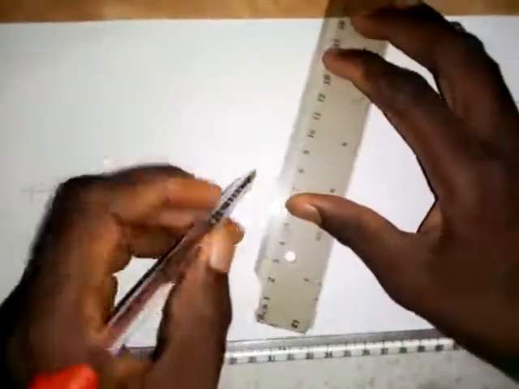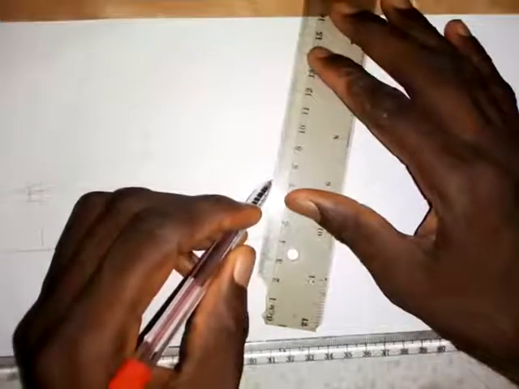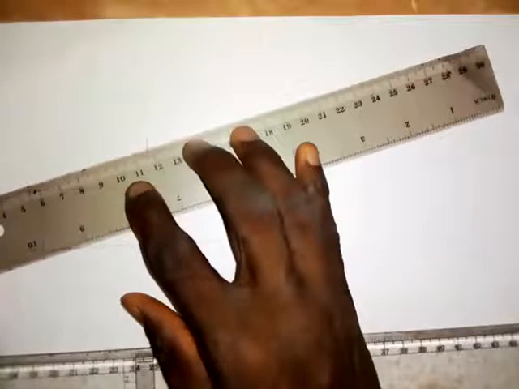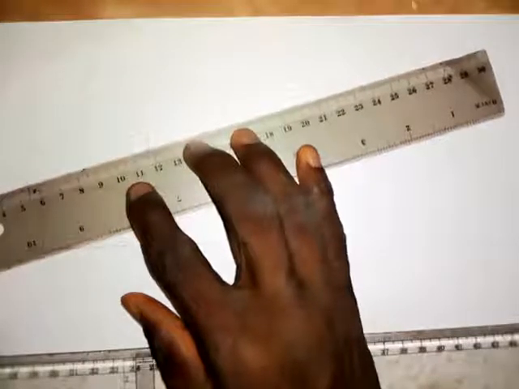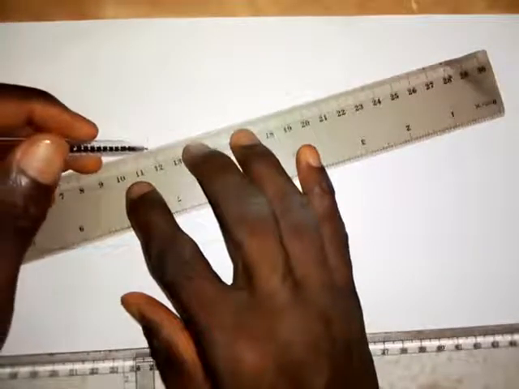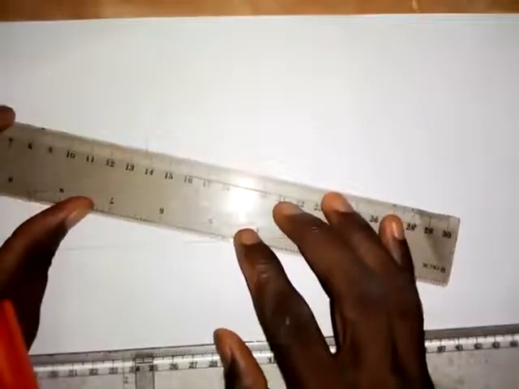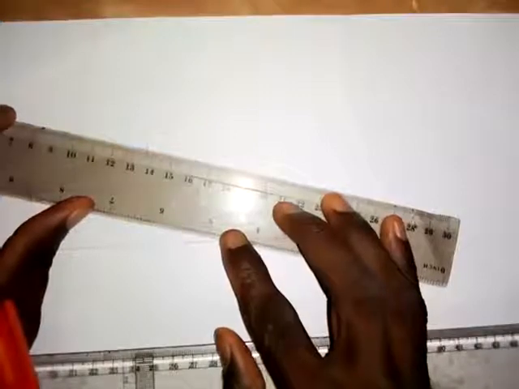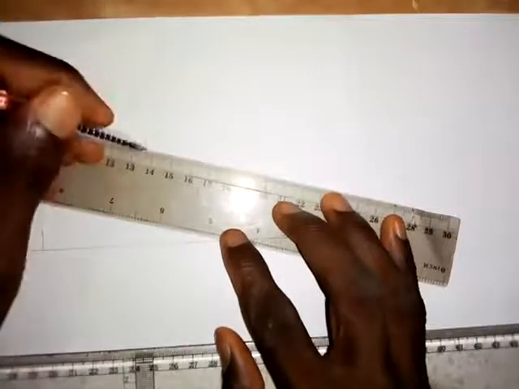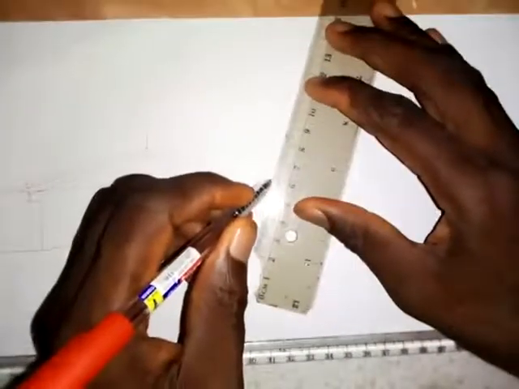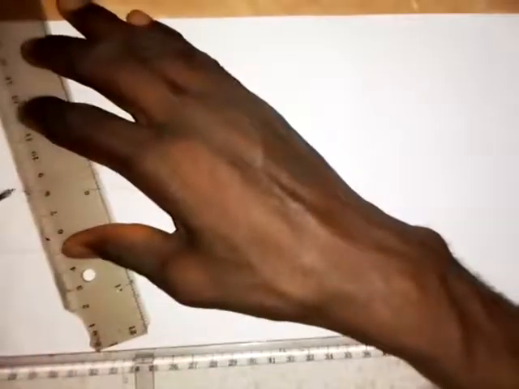All right, so from here, draw this line, and from here, draw this line. All right, so the next thing that we are going to do is that these 3 millimeters that I have here, I'll just join it, and here I will also join.